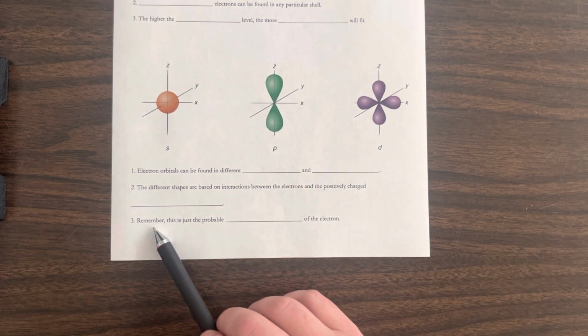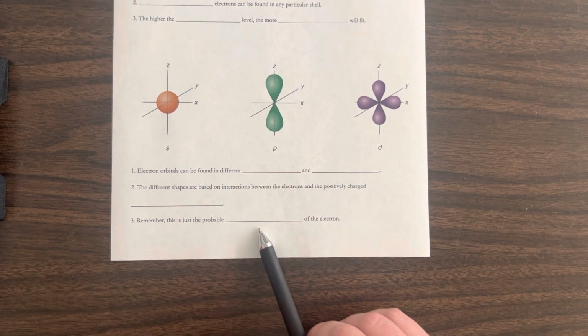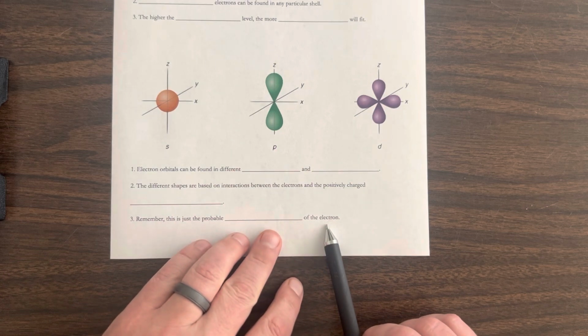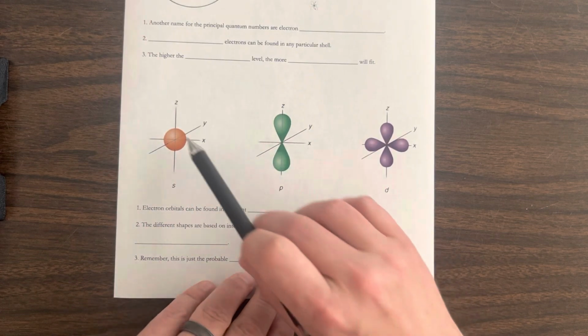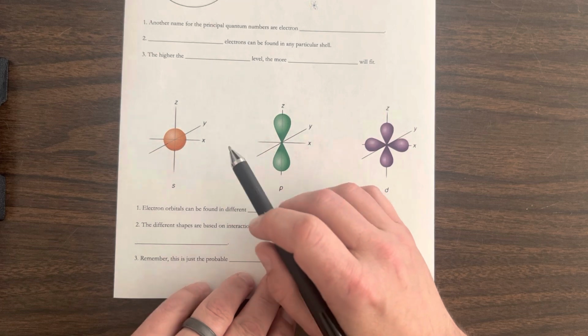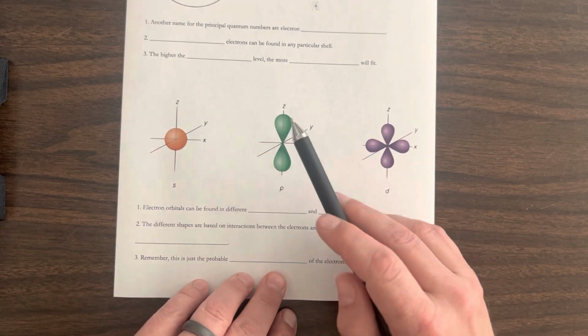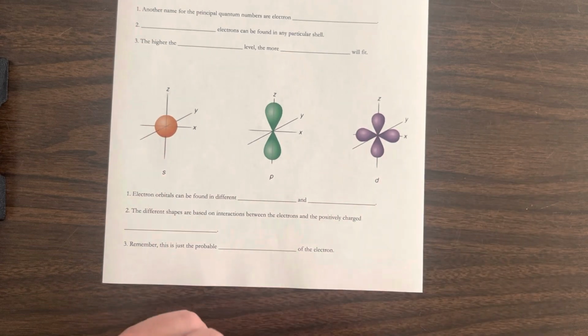And it's important to remember this is just the probable location of an electron. So when we talk about these orbitals and these shells, we say that the electron could be found anywhere in there. And then finding the exact location of the electron gets a little tricky. And that's when you get into more of the ideas of quantum physics.